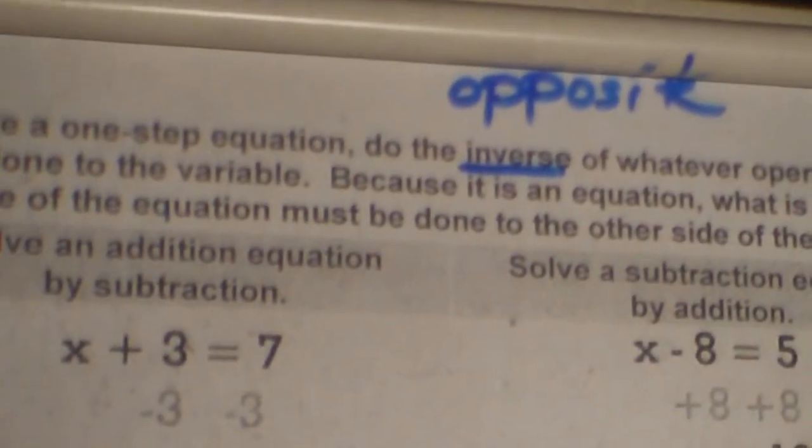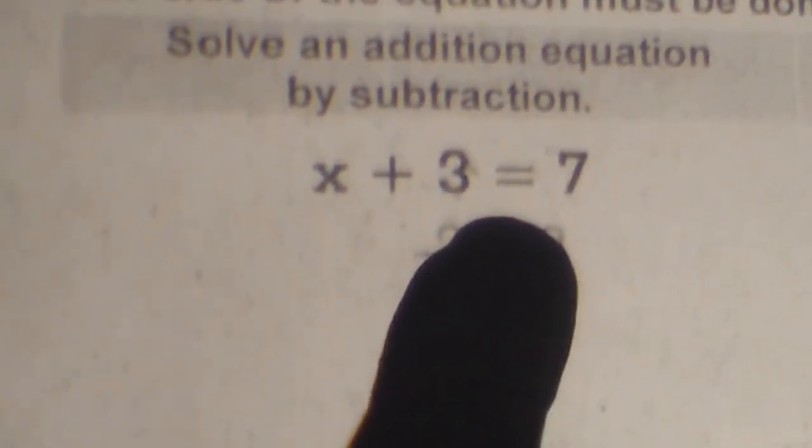To review, to solve a one-step equation, we do the inverse, which is the opposite of whatever is being done to the variable. You can see in this problem, here's our equation, x plus 3 equals 7. So I need to isolate that variable, x. I need to perform the opposite or inverse operation, and since it's plus 3, I now need to subtract 3 from both sides.